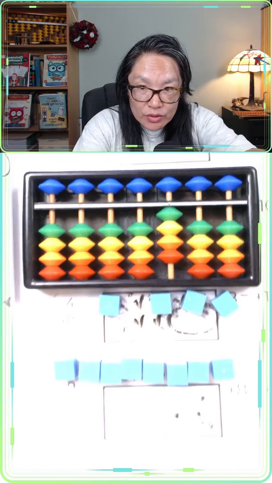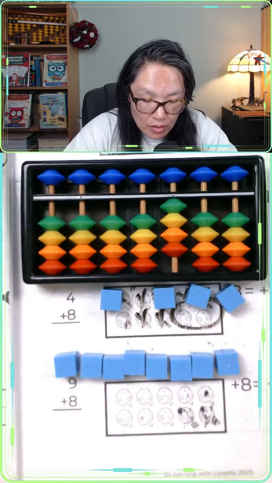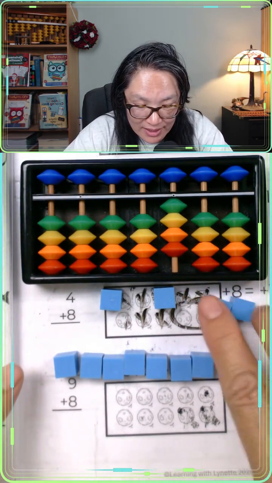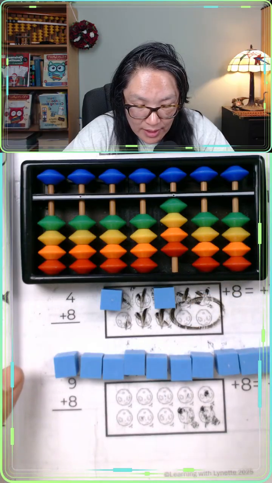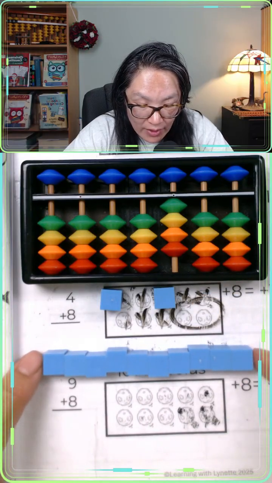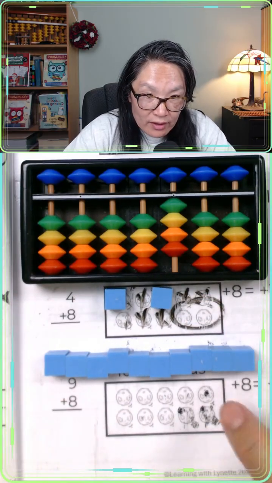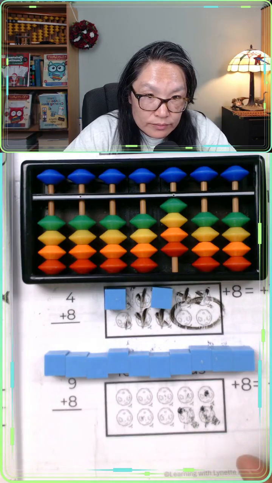We need to add 2. Guess what? We got to get the 2 from somewhere. We have to get it from the 4. So what abacus does is it rearranges and organizes it for you. So now I have 10. I have 10 and then there's 2. So my final answer is 12.